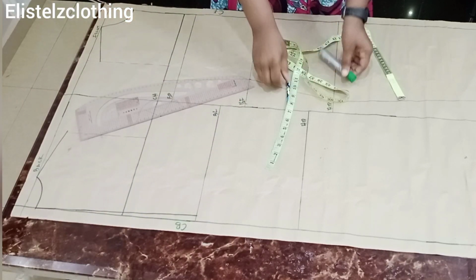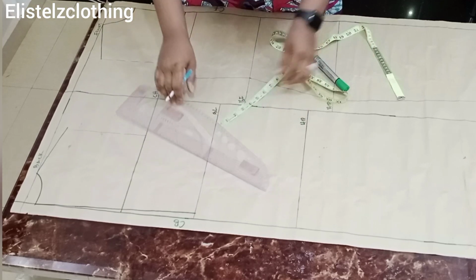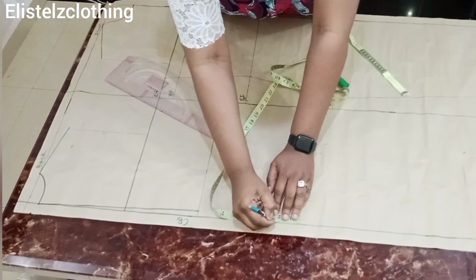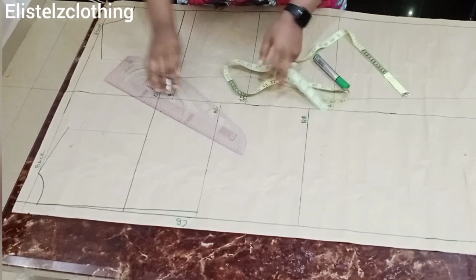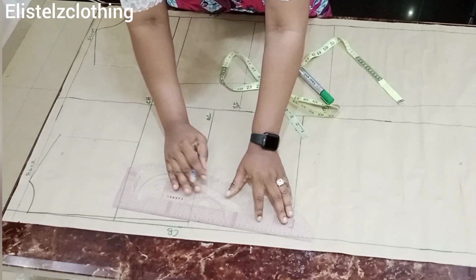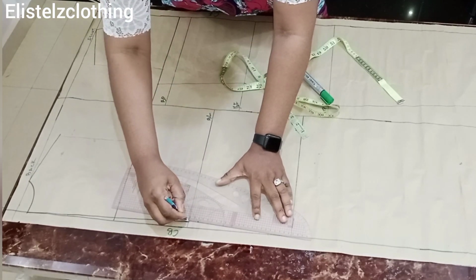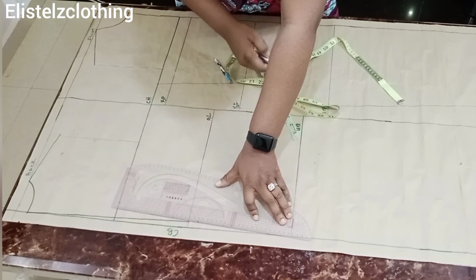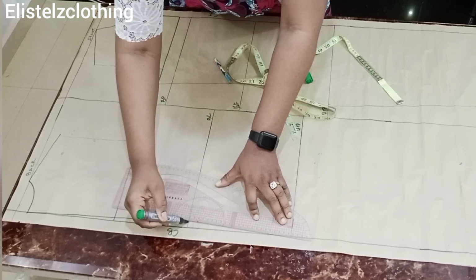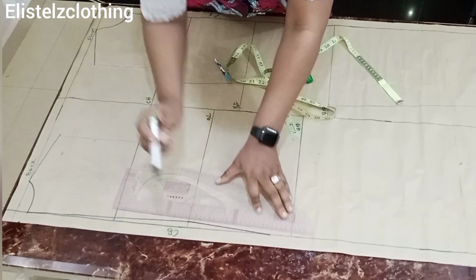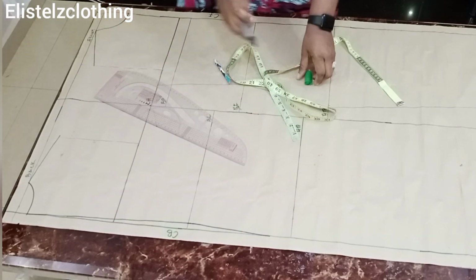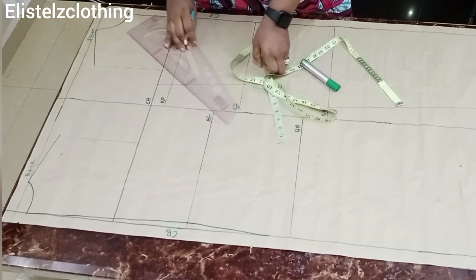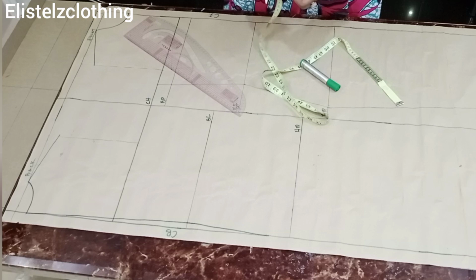Now we're going to extend this marking to the hip line. Okay, so from the hip line we'll come up by 2 inches. Okay, and we will extend the back tightening to that 2 inches mark, like so. Okay, and here we have it. We have tightened the center back. All right, so let's proceed to mark our round measurements.